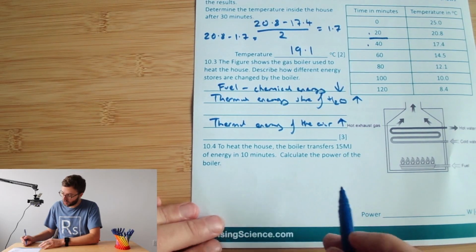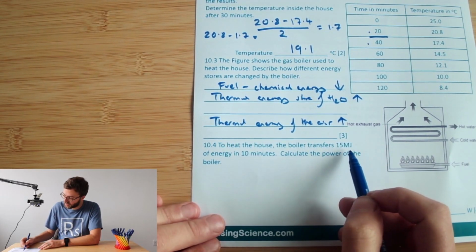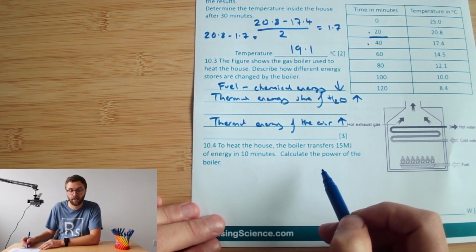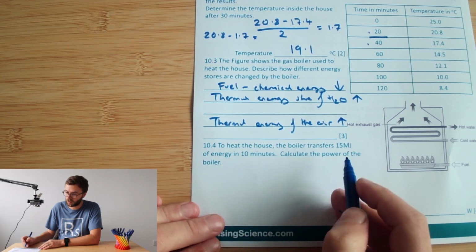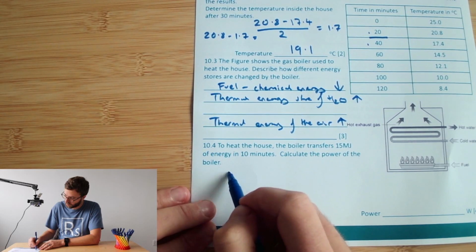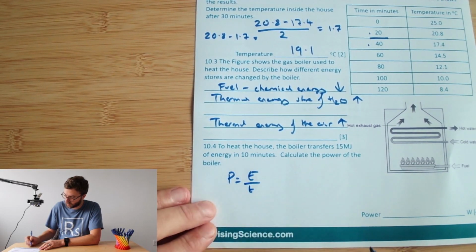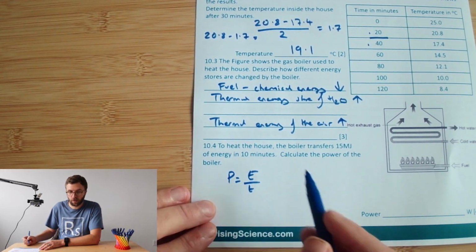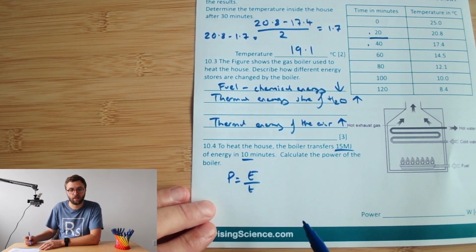Okay, so this last one: to heat the house, the boiler transfers 15 megajoules of energy in 10 minutes. Calculate the power of the boiler. So for this one, we're going to use the equation power equals energy transfer divided by time. The trick with this one is that we haven't got standard units for either of our values.